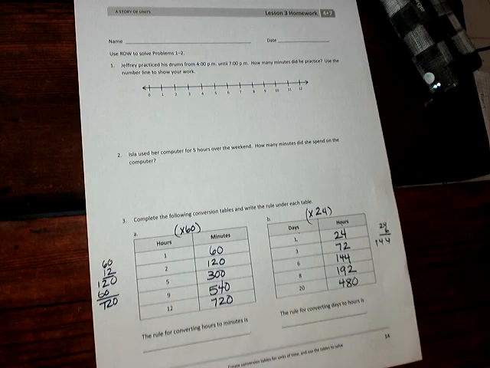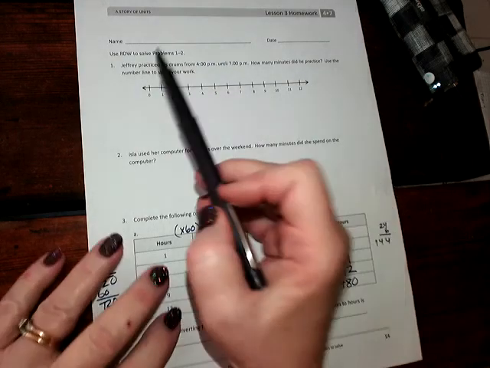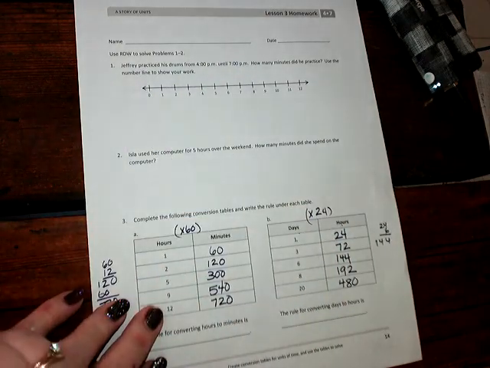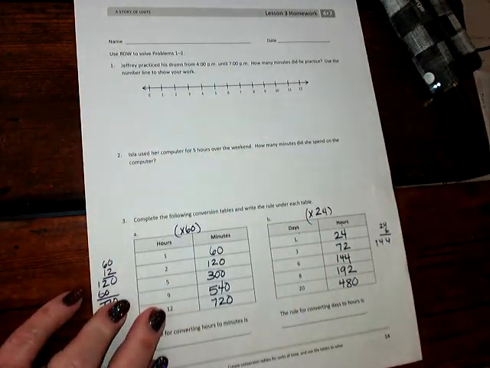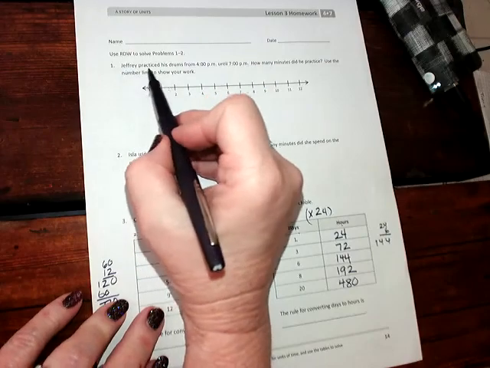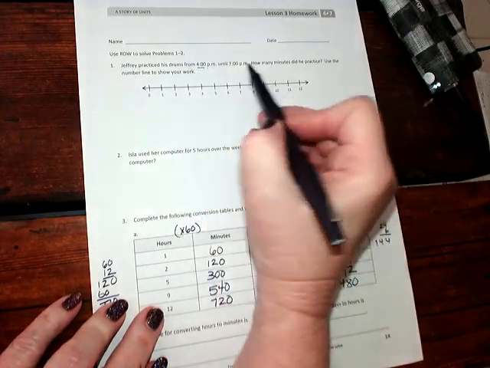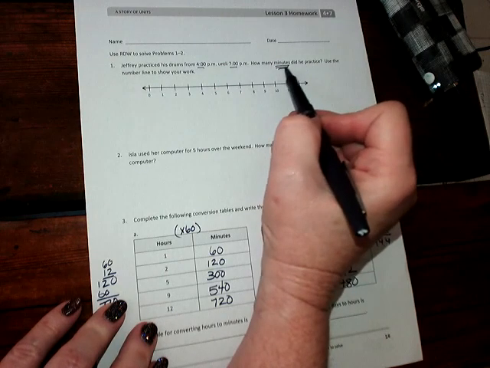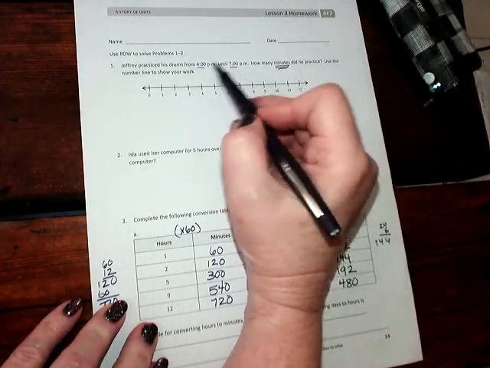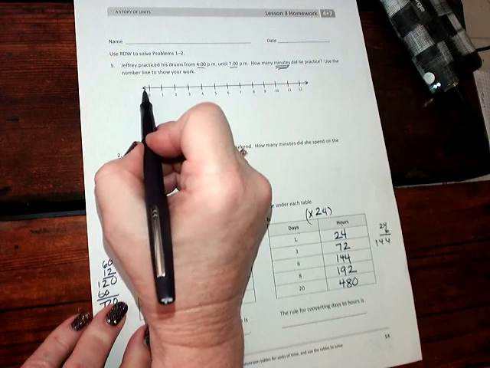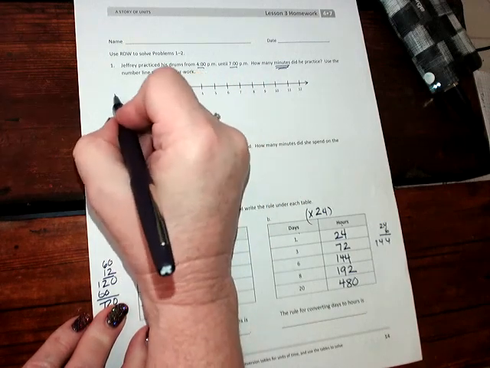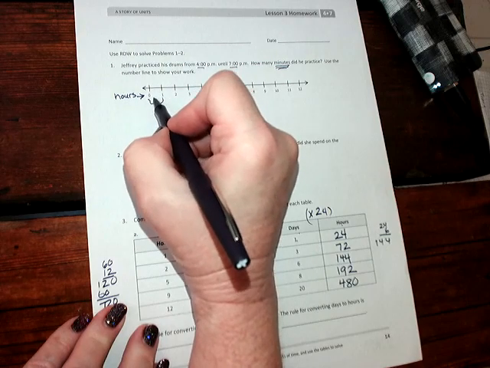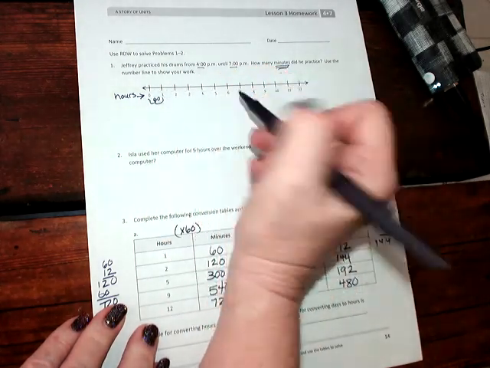So I've done my conversion chart now, and I'm going to go up to this very first story problem, word problem up here, and it says to use the redraw right method. So Jeffrey practiced his drums from 4 o'clock to 7 o'clock. How many minutes? So I'm going to be converting into minutes, but this is going to tell me hours. So I know on the number line, these are my hours. And I know that between here and here, there is 60 minutes in between each one of these.